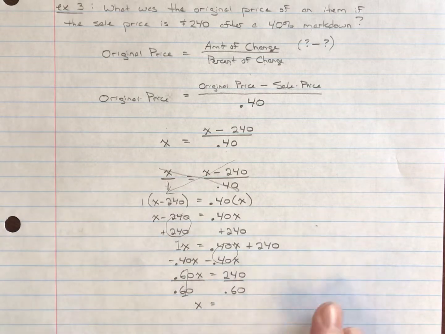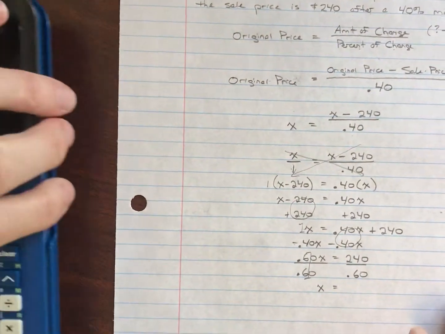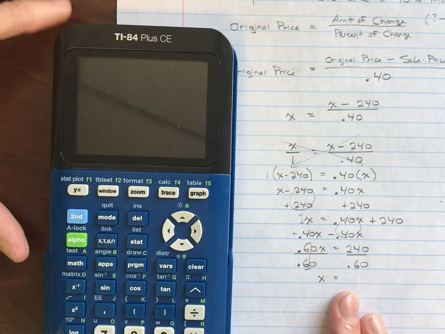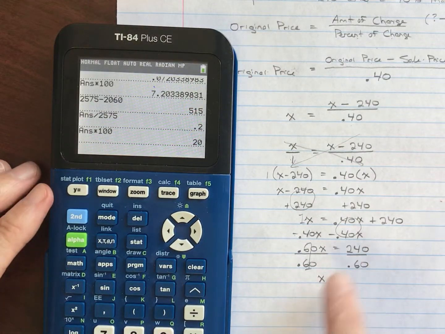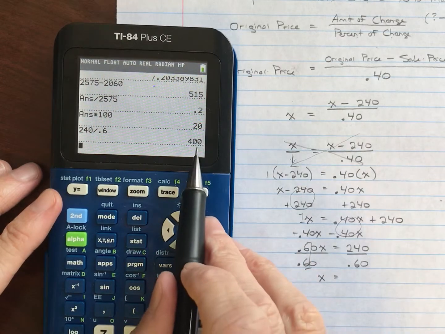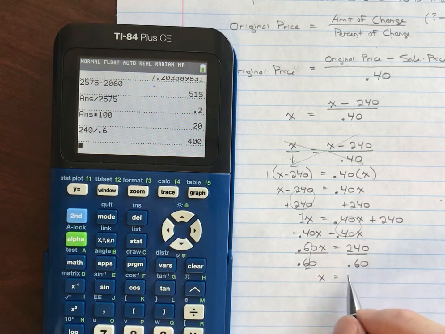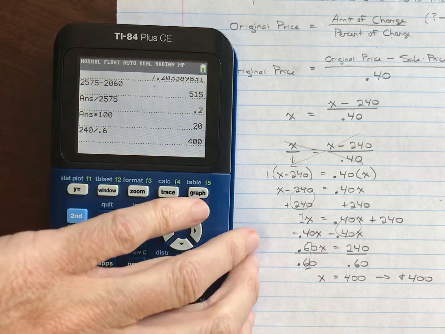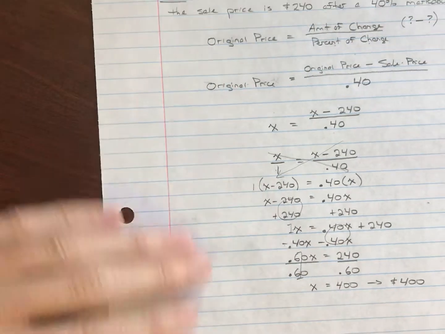So 240, let's pull this aside here. I need to do a bit of math with my calculator. I need 240 divided by 0.6. And it looks like $400 was the original price. $400.